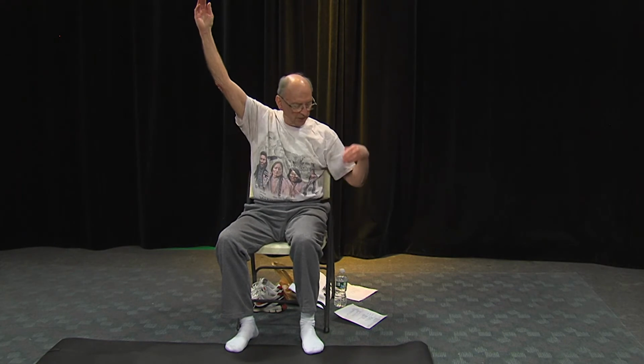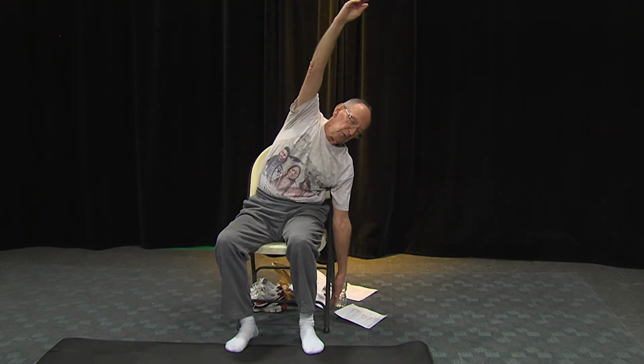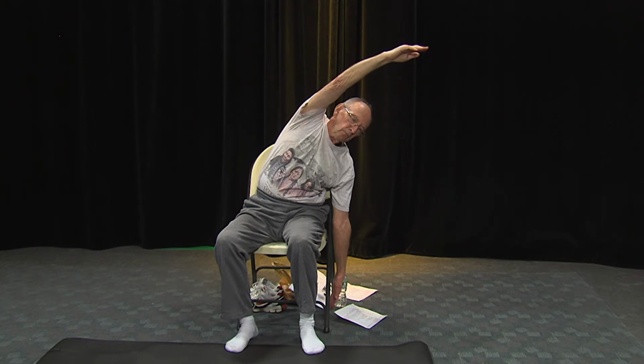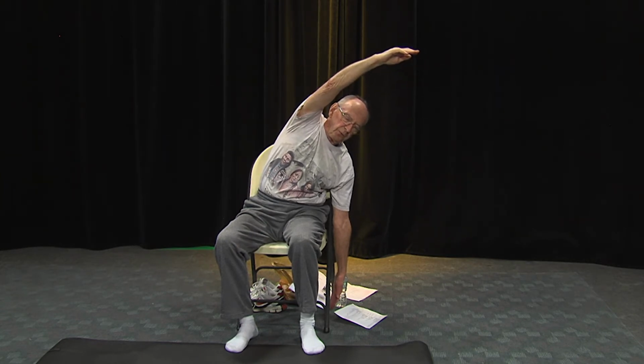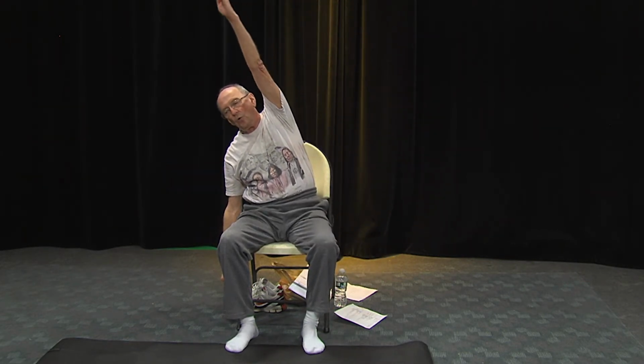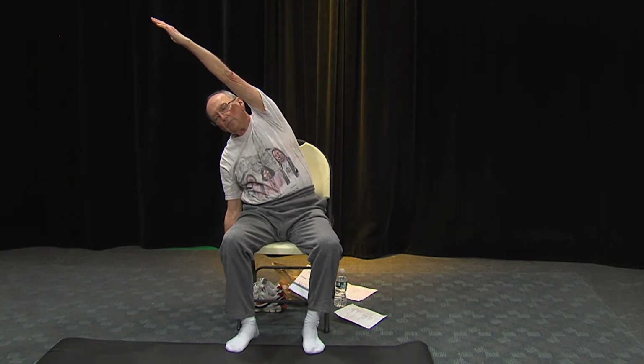Second thing you can do, side to side. Usually what I do is this: one arm down, the other arm stretches over, and you hold it. And then you take a big breath in and out. And then back. Then you do the other side. Over. Big breath in. And out.